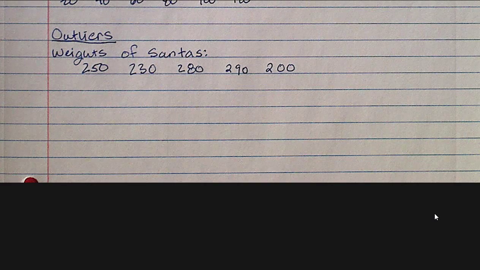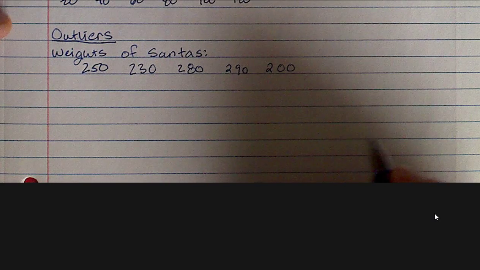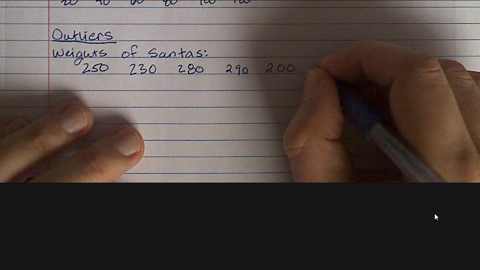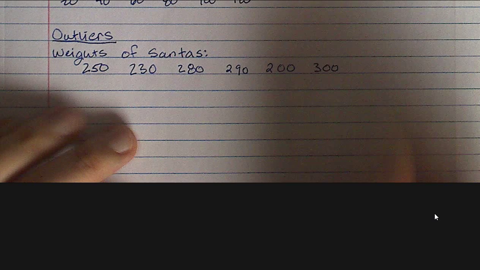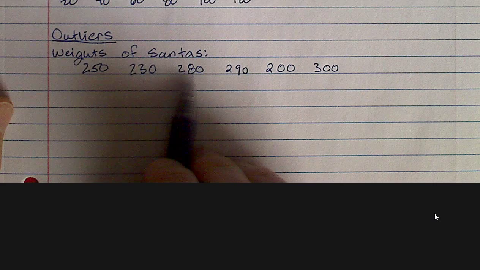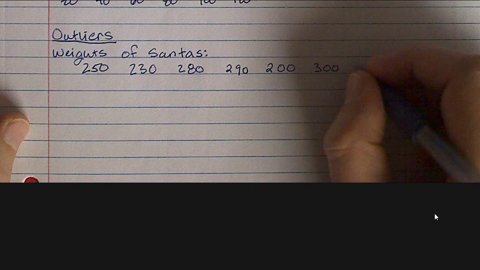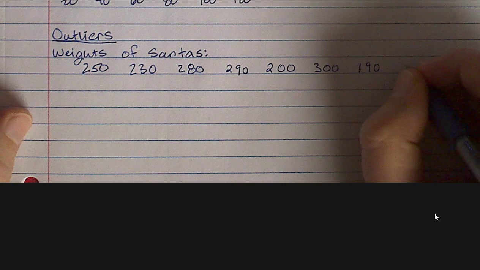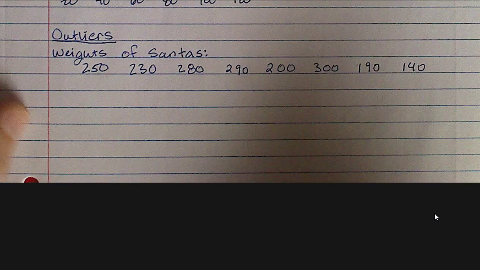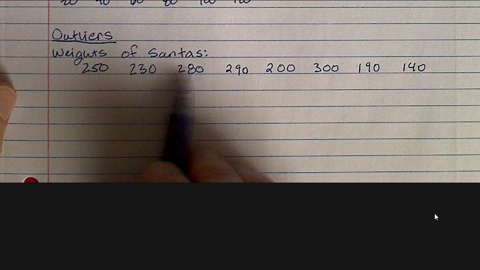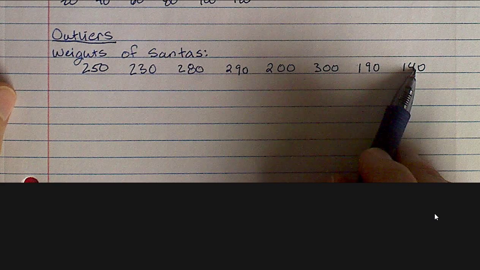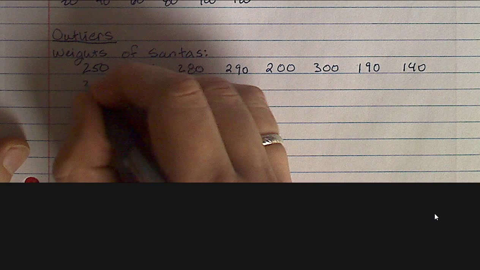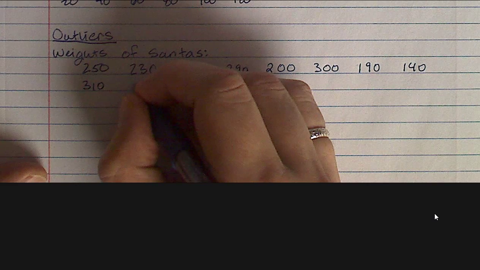They're supposed to be big guys. We got another who weighs 300. So we've got 1, 2, 3, 4, 5, 6. We got a relatively trim mall Santa who weighs 190, one who weighs 140, that's 7, 8, another who weighs 310, and another who comes in at 235.